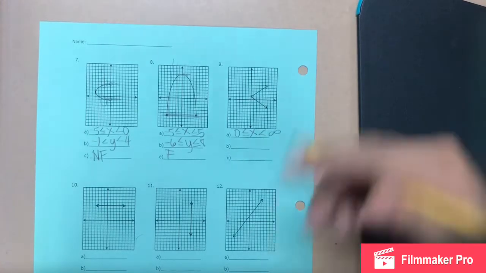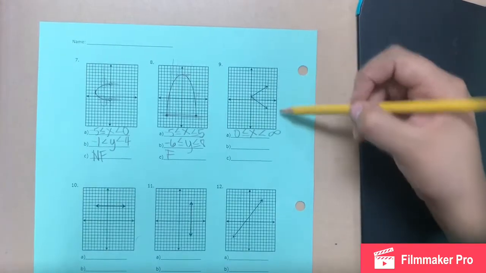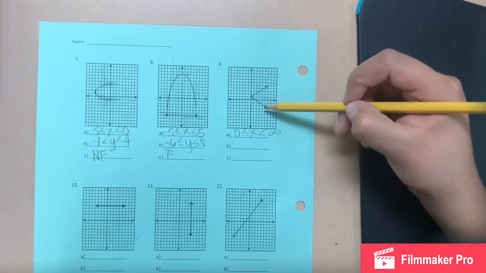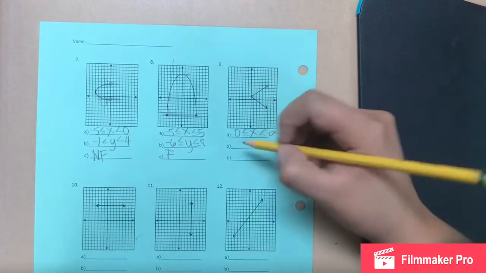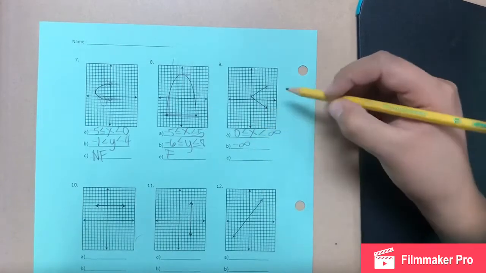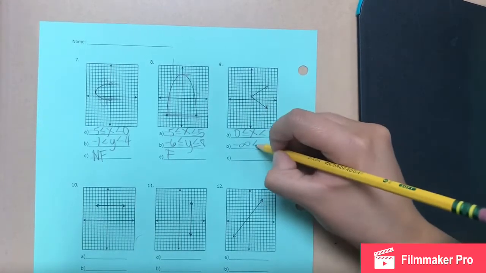B is the range, how low to high. So if I look at my lowest point, that's right here, that's an arrowhead. So if arrow means forever and ever down, so that's negative infinity. And then it's an arrowhead, so it's just less than y.